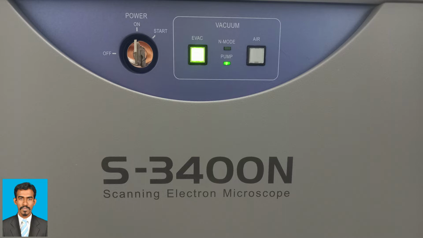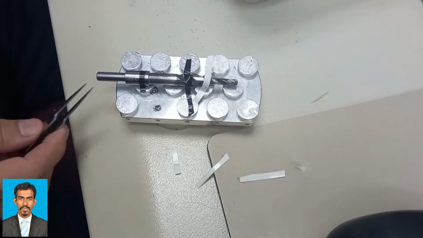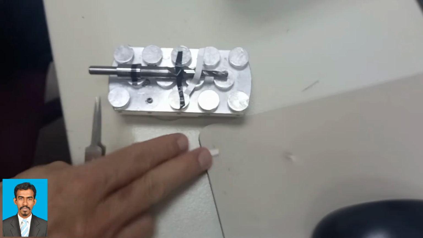To start the program, select All Programs, then select PC SEM from the Start menu on the taskbar. It will open a dialog box, and there you need to enter the login and password details to enter into the software. The next step is mounting a specimen.